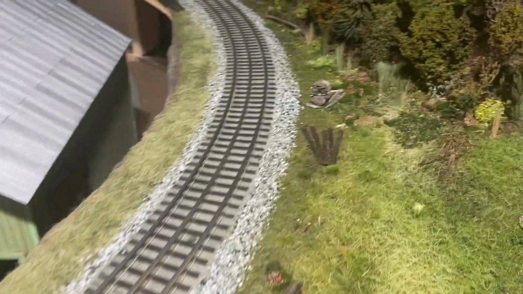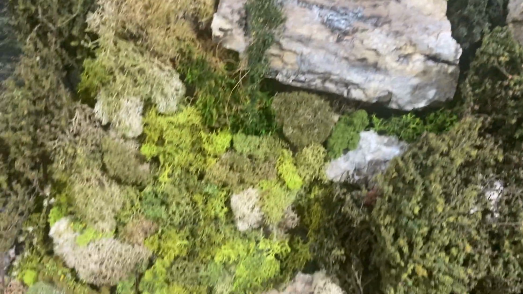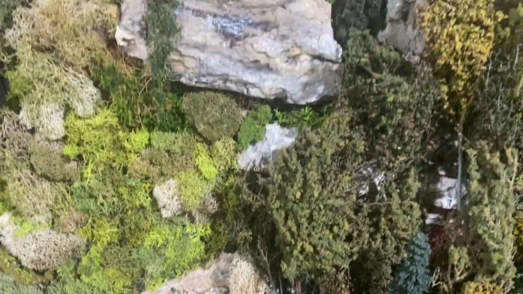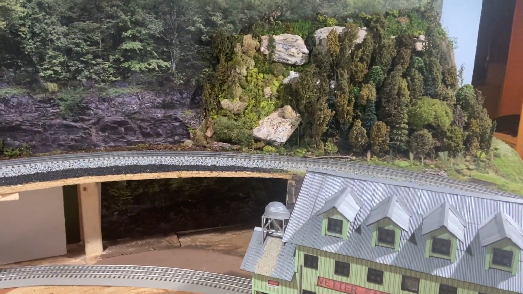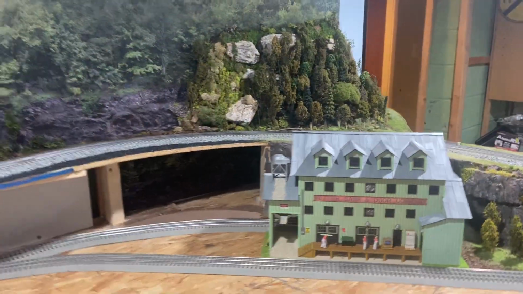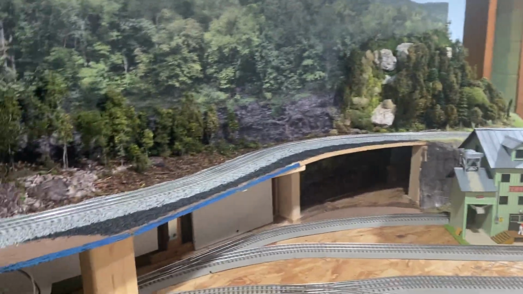I'm starting to get some minor details in as we come around the track. I still have to finish this part of the hill over here. I just have some lichen and whatnot punched in there right now, so you don't see any unpainted background, but that'll eventually be some form of vegetation. That's a little bit more convincing.